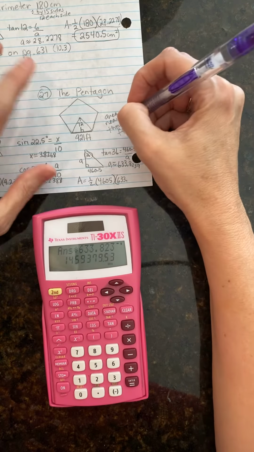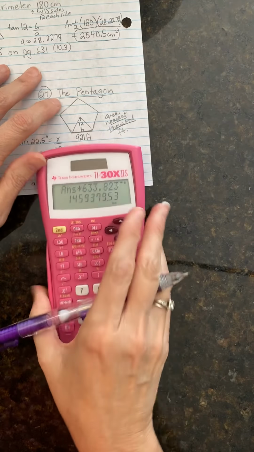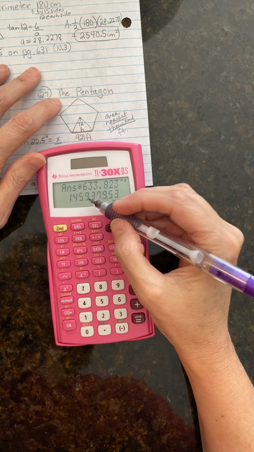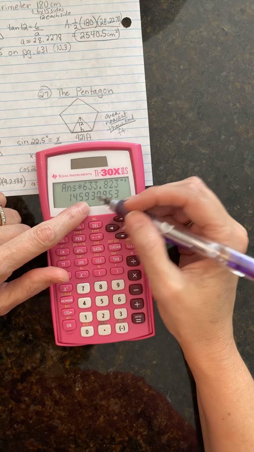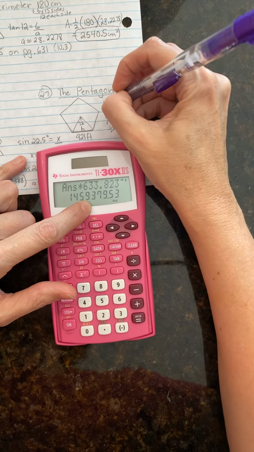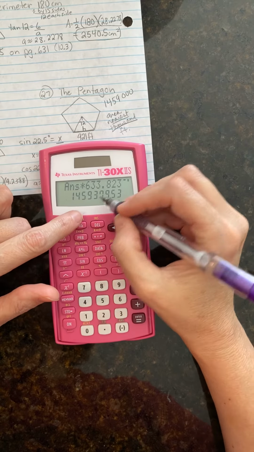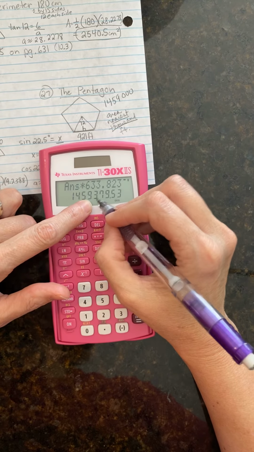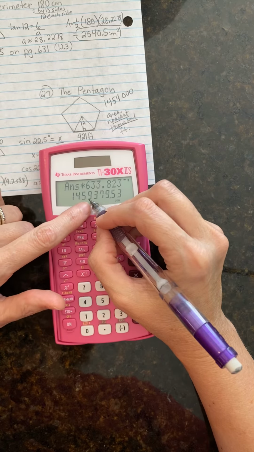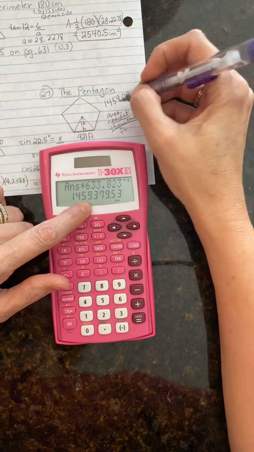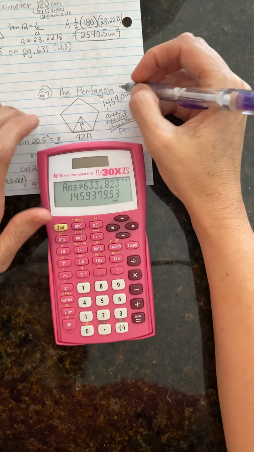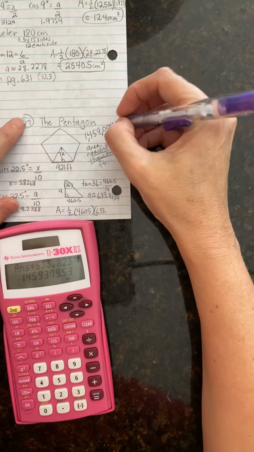And I think they wanted nearest 1,000, so they want it rounded to there. 1,459,000. Let me make sure I did that right. Yep, because to round it here, you would look at that number. 1,459,000 square feet.